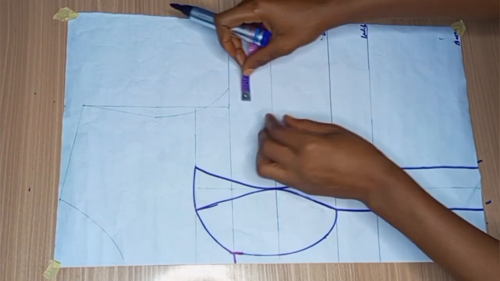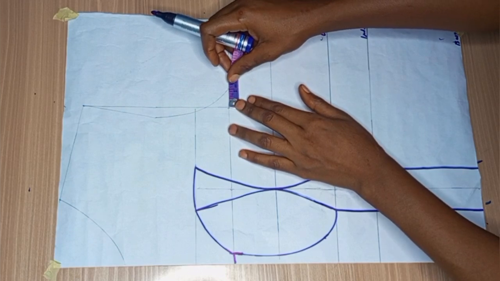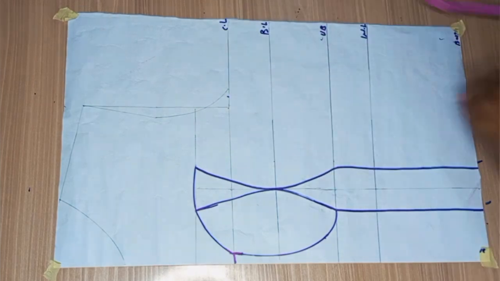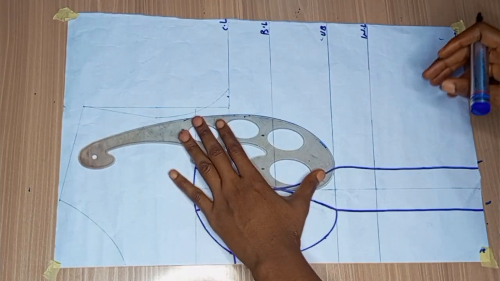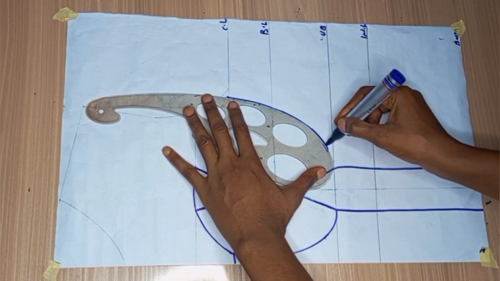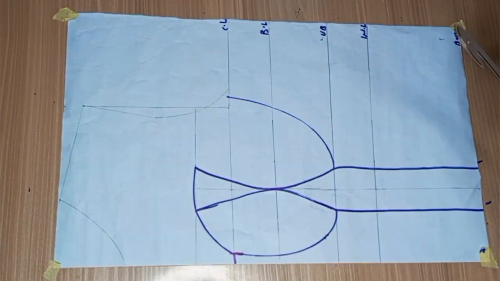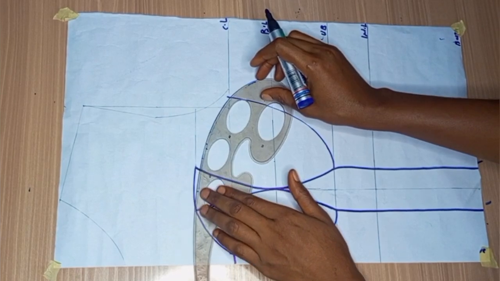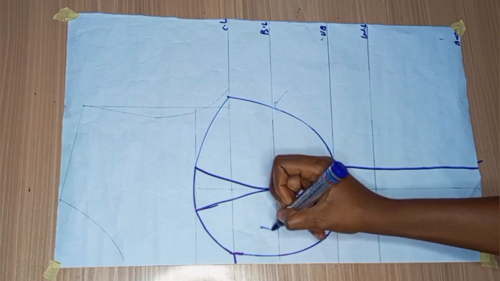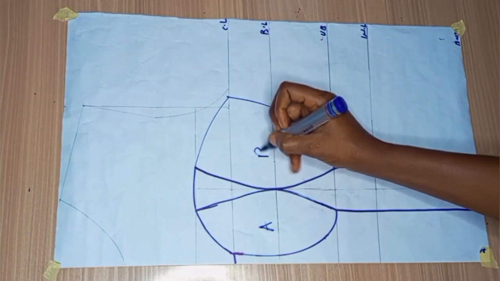I'm going to divide it into 2 equal halves, and I'm going to mark the midpoint. Then from that point, I'm going to connect all the way to the under bust. So make sure you place your curve rule properly so that you have a nice curve. And I'm going to connect from here all the way like this. So this is cup A and this is cup B.